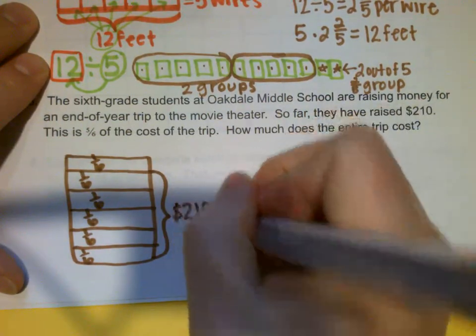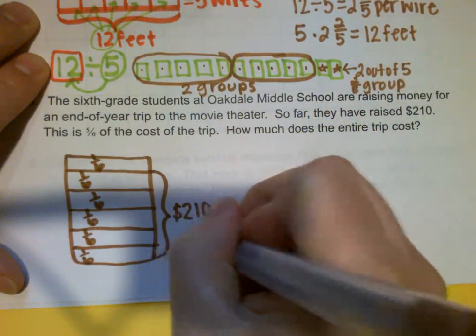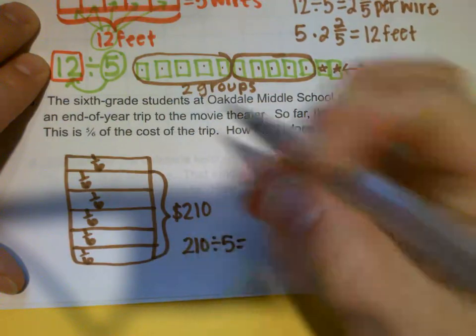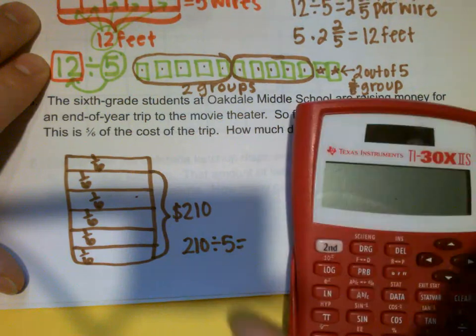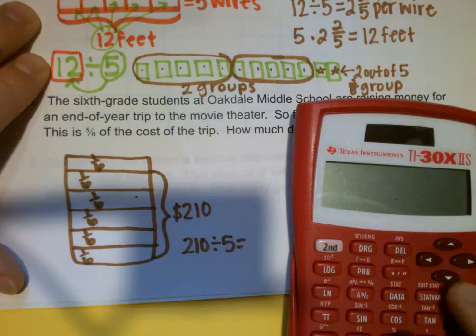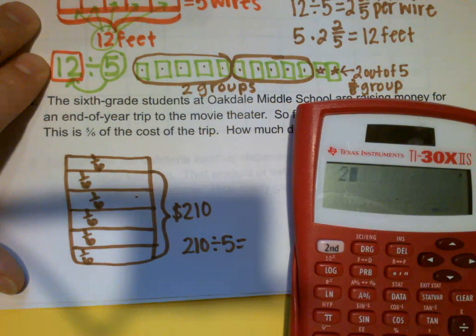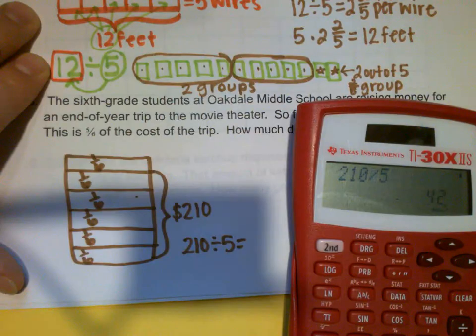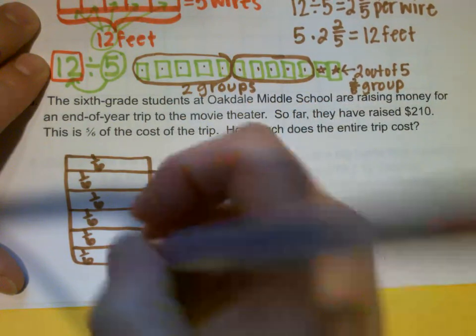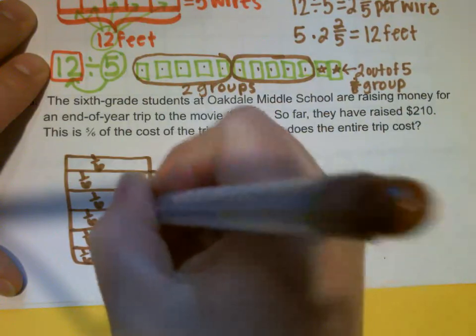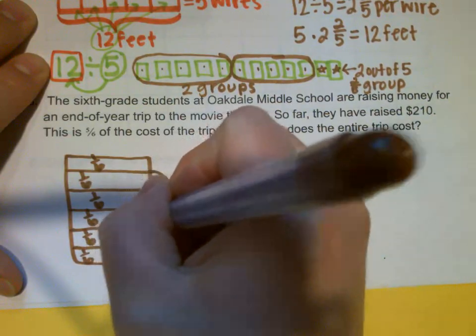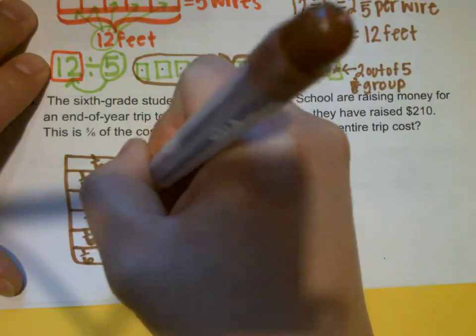Well, if I do 210 divided by 5, divided by these 5 pieces, I'll know how much money is in each one of those pieces. So it's 210 divided by 5 is 42. So there's $42 here, here. Each of these sixths is $42.